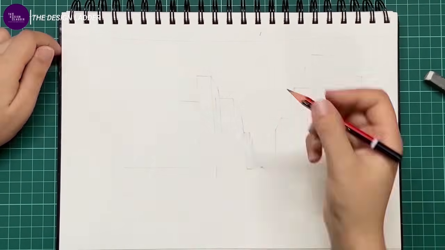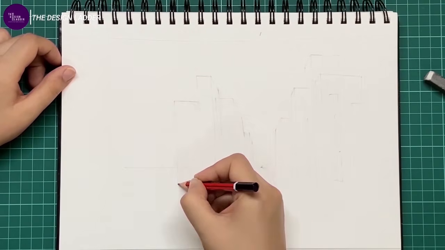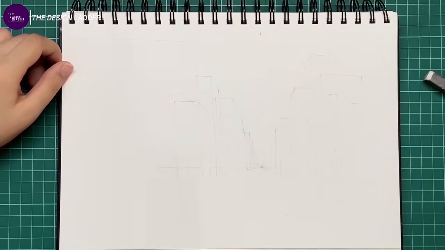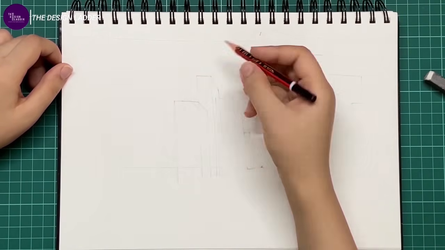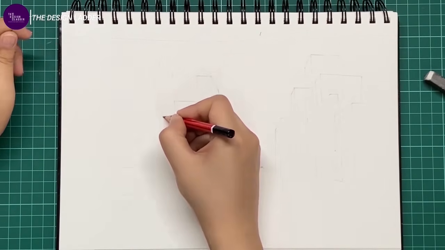If you get onto details, you'll miss the overall composition and it will show in the end. So hold your temptation, do the basic layouting before you move on to the detailing part.